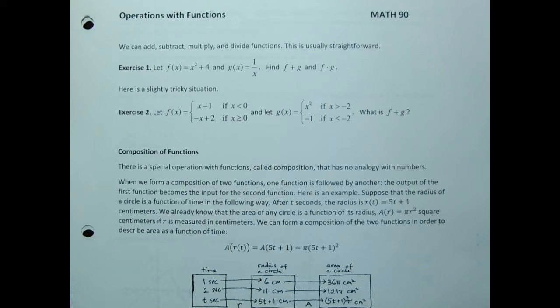We are going to work through this handout on operations of functions. The handout's posted in Canvas. And what we get to a little later on in the handout is incredibly important. All right. So it starts out a little bit on the light side, but it gets very, very important later on. So let's just get started with these first couple of exercises.